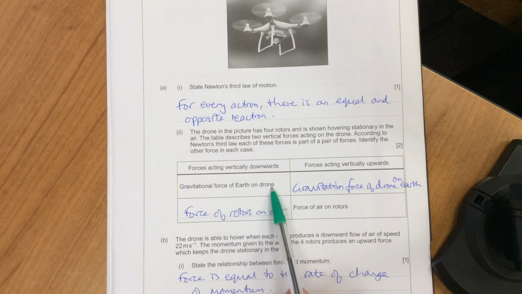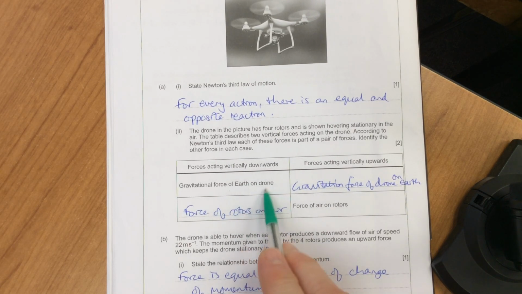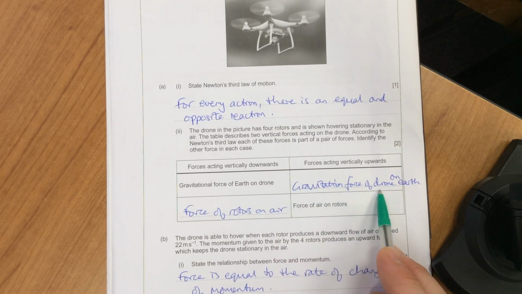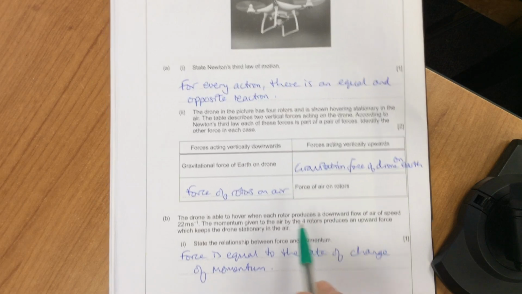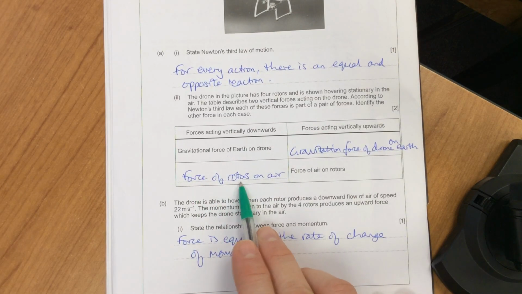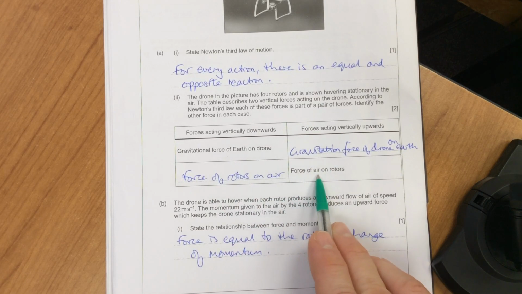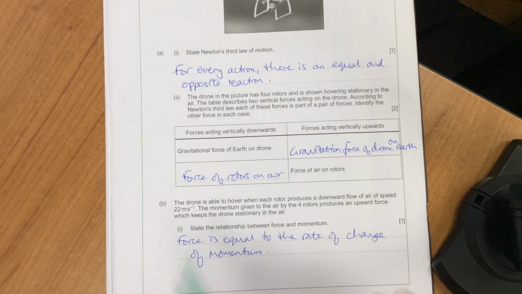Then there was a question about these equal and opposite Newton's third law forces on the gravitational force of Earth on the drone. Literally, take these two words and swap them round. So the opposite to that is the gravitational force of the drone on the Earth. And then the force of the rotors on the air. Literally swap these words for force of air on rotors. Of course, this one was vice versa.